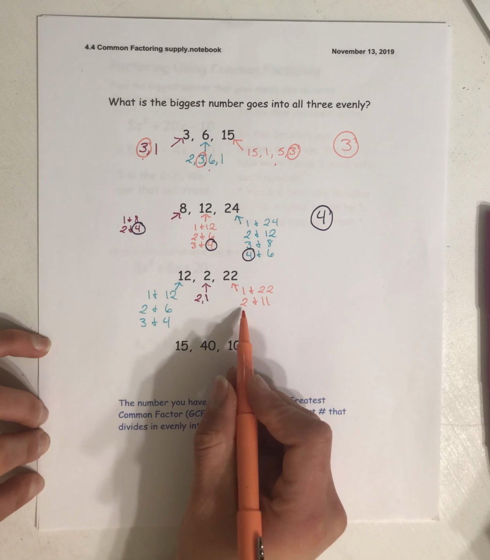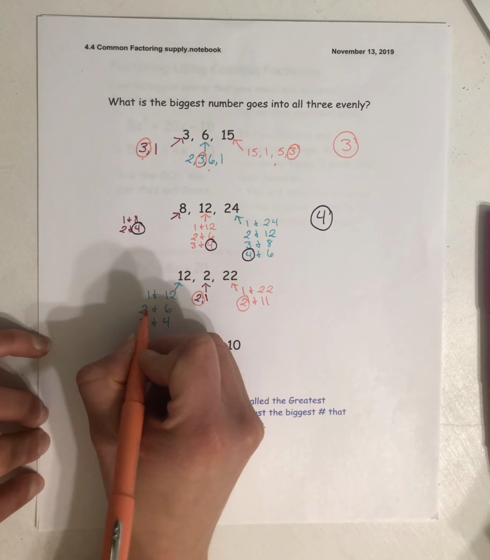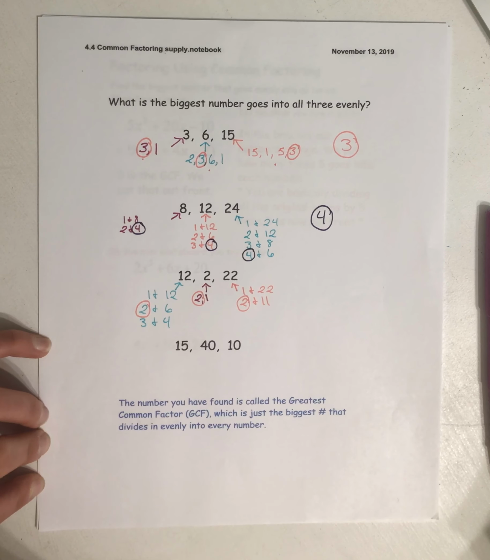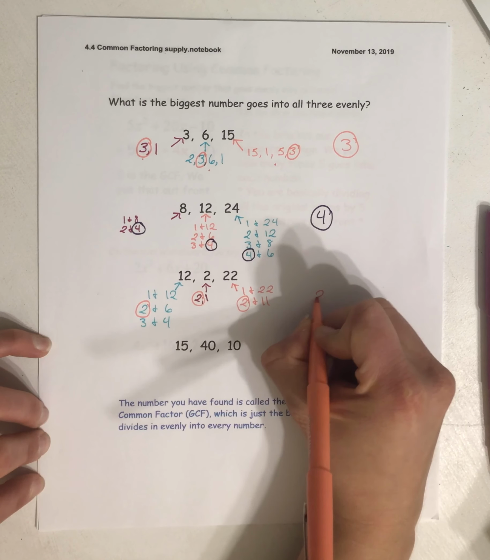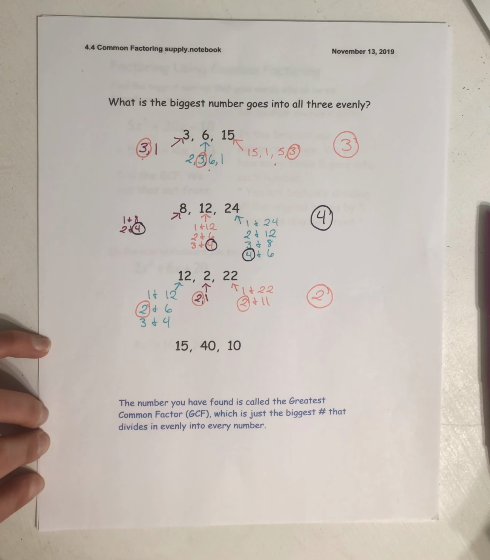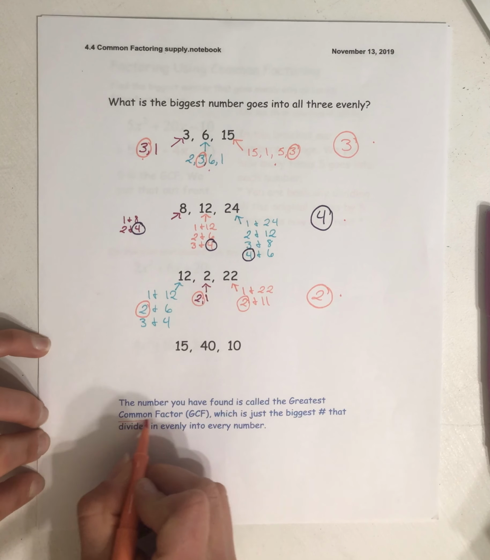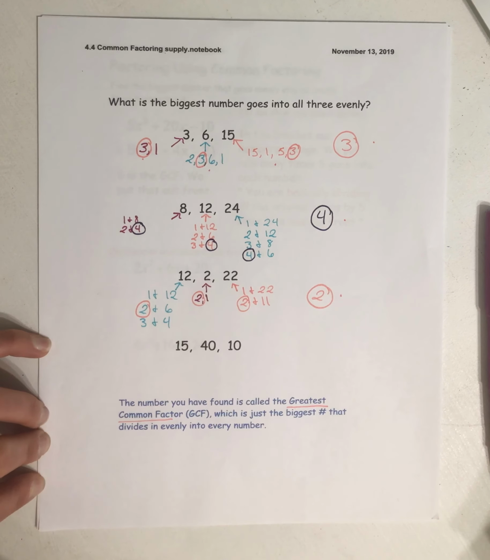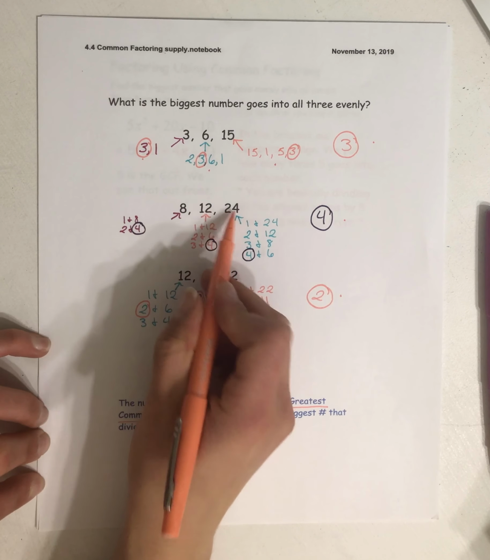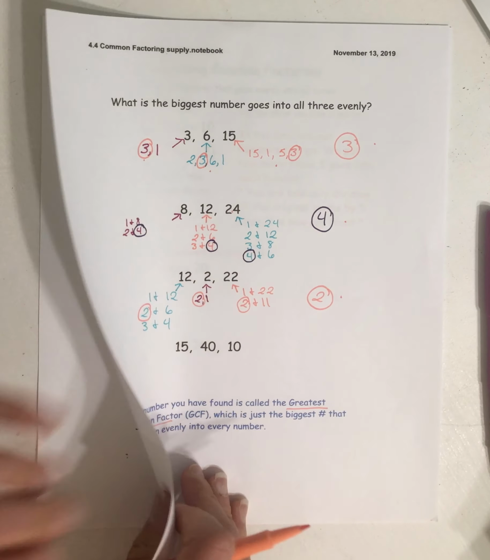So let's take a look at what is the same in all three of them. We have 2, a 2, and a 2. So the biggest number that goes into all three of those evenly is 2. All of these numbers here are called the greatest common factor. All that means is it's the biggest number that divides evenly into every single one of these numbers. So we need to know that for our next page.